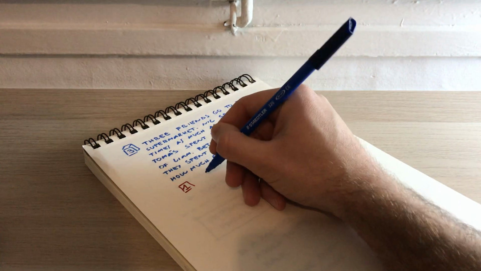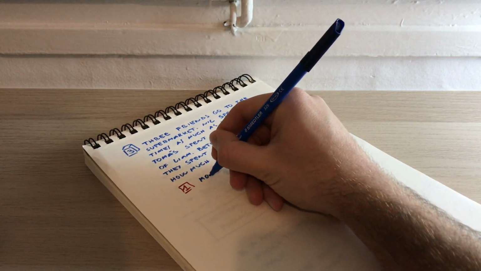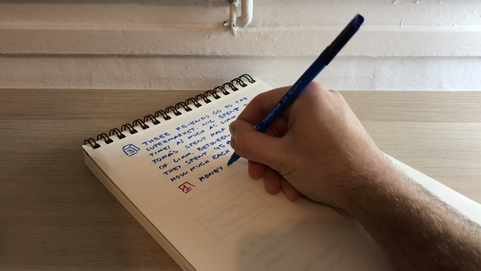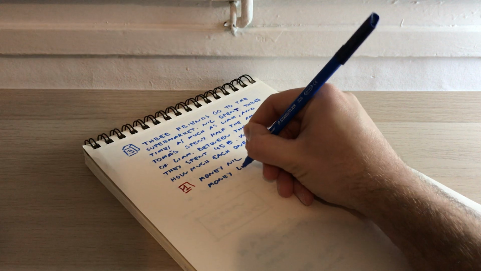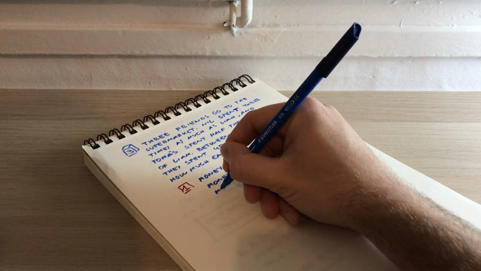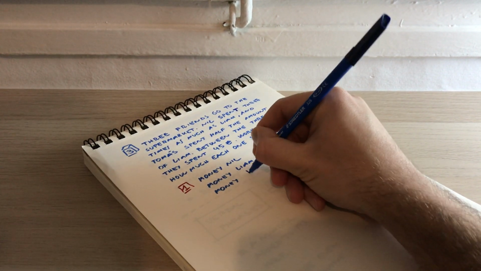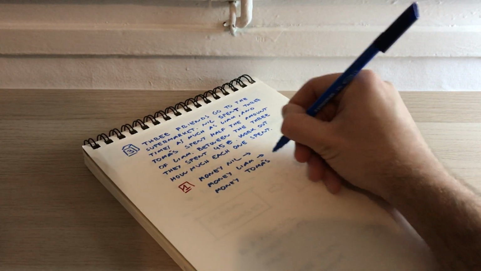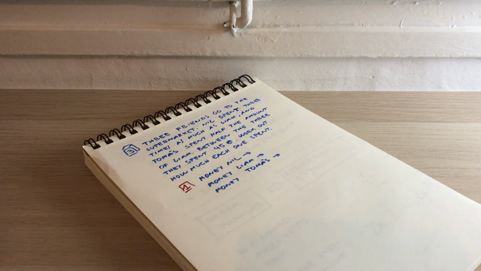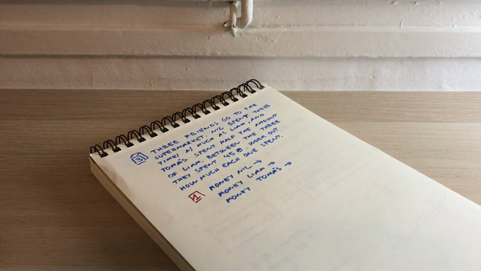So we are gonna write something like money Neil, money Liam, and money Thomas. So we know that we need to find these 3 pieces of information here.